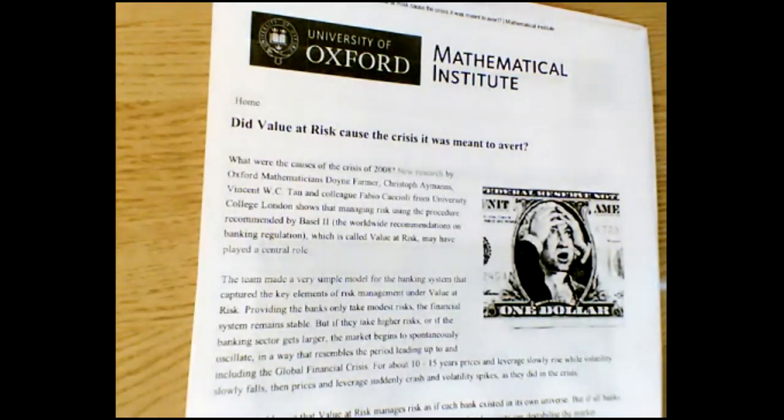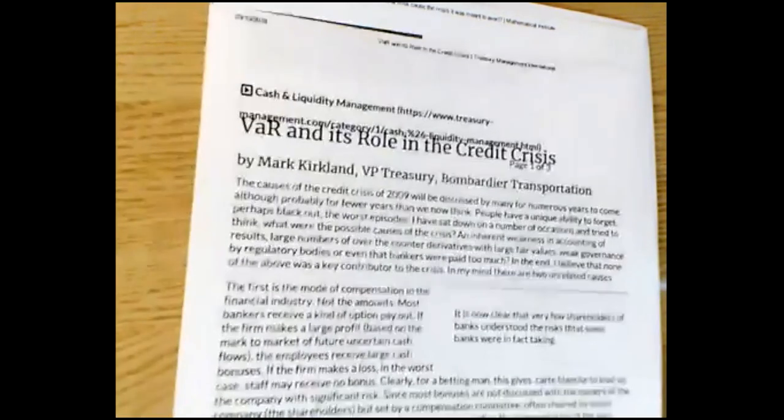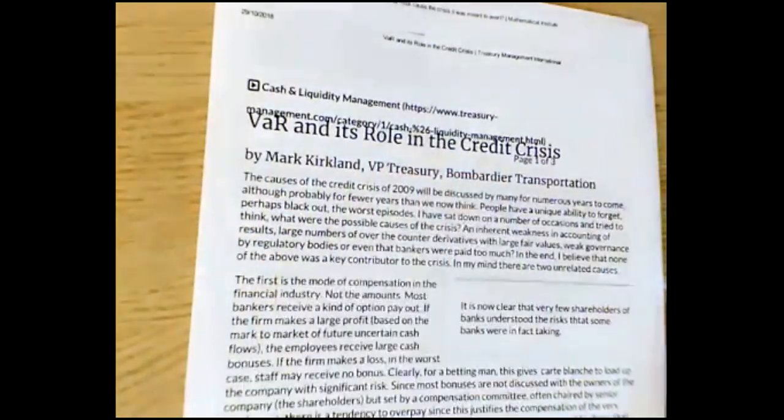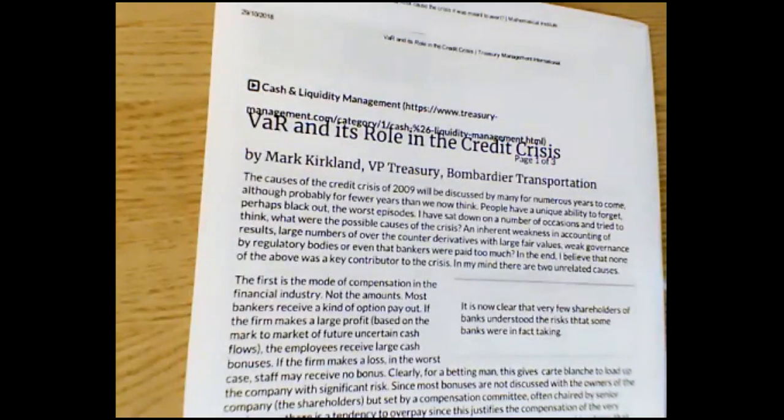And there's one more here: "VaR and its role in the credit crisis of 2008," or 2009. So all of these articles say the same thing, that because VaR is not a coherent risk measure, it might have played a role in the crisis of 2008.